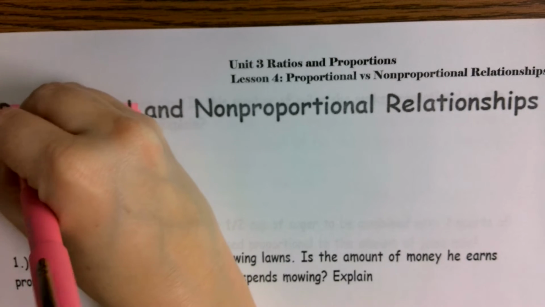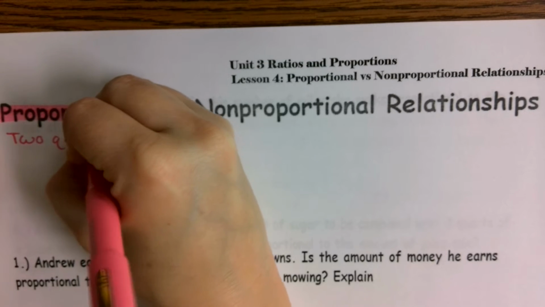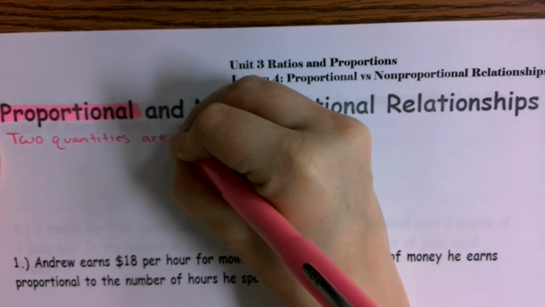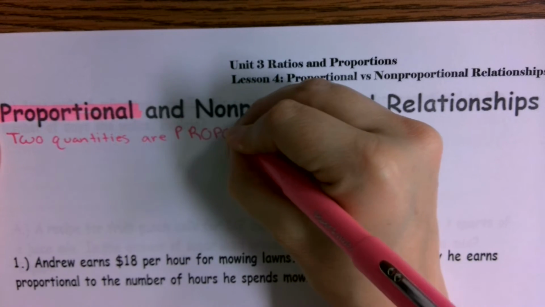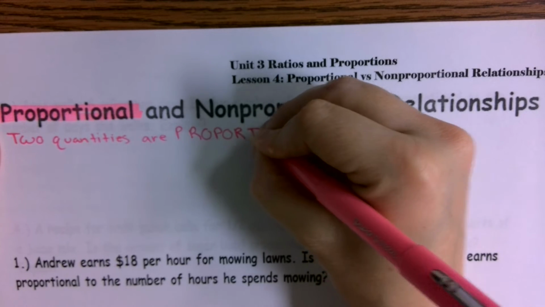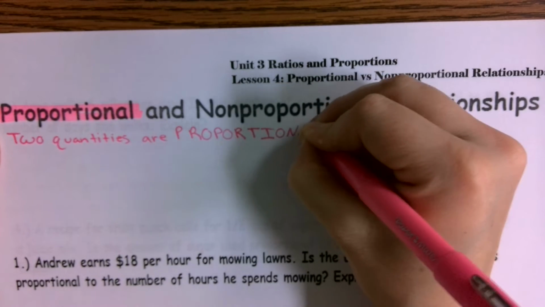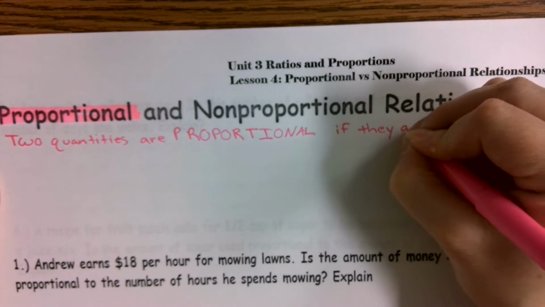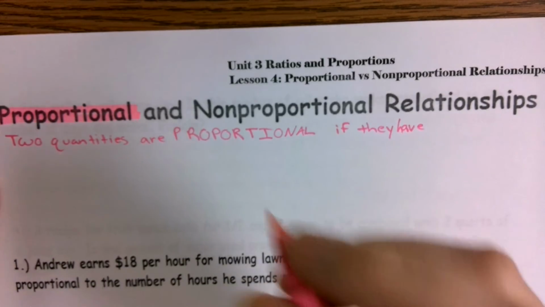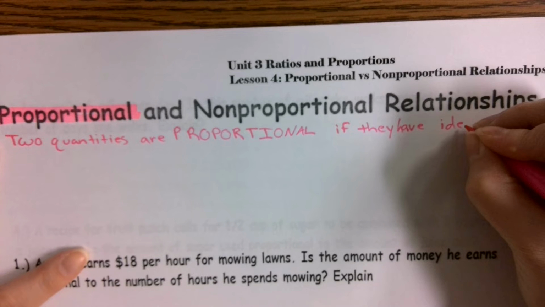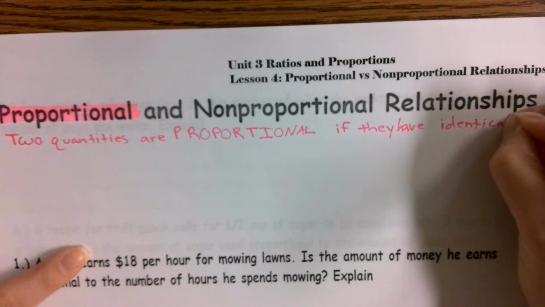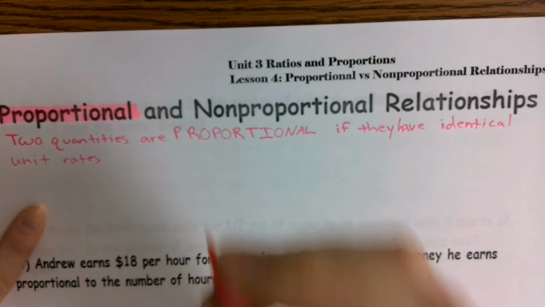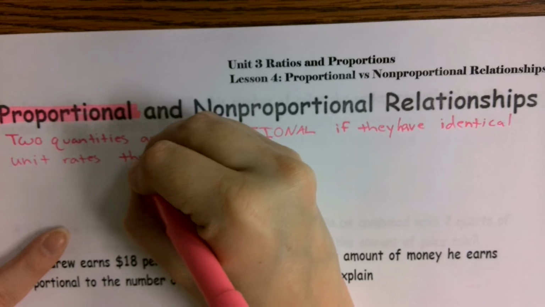For proportional, two quantities are proportional if they have identical unit rates throughout the whole problem.